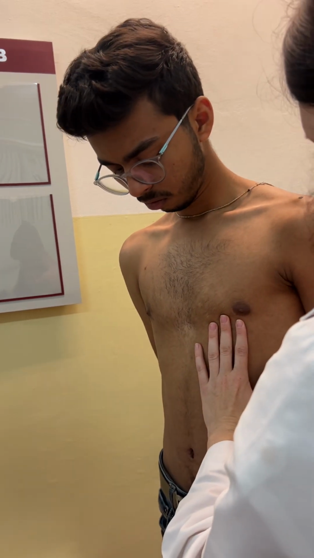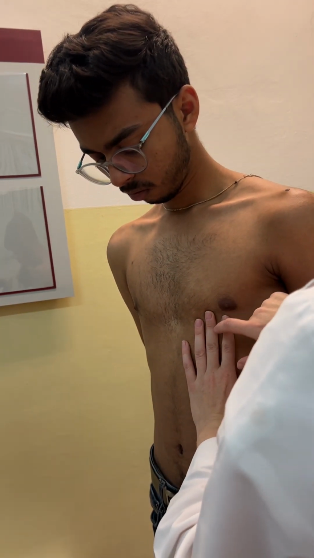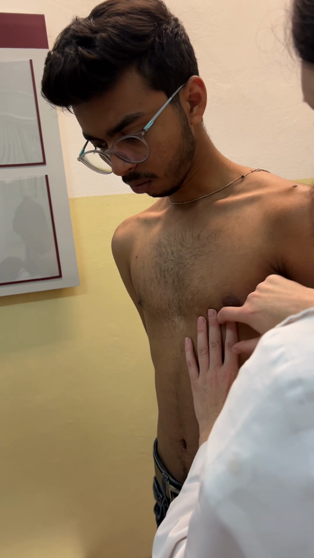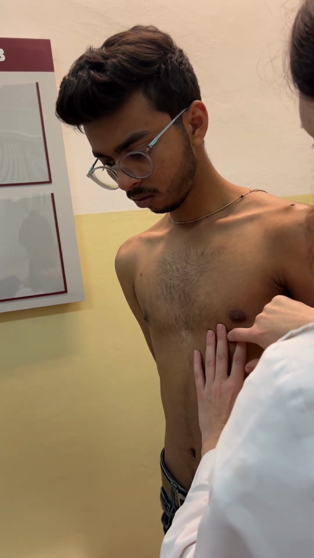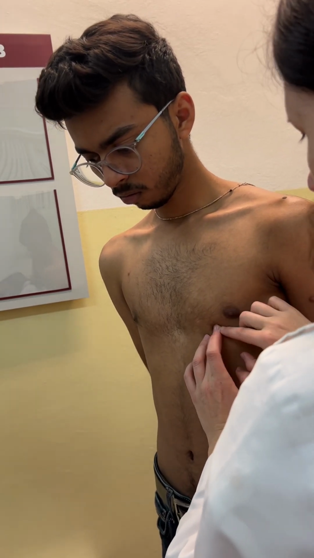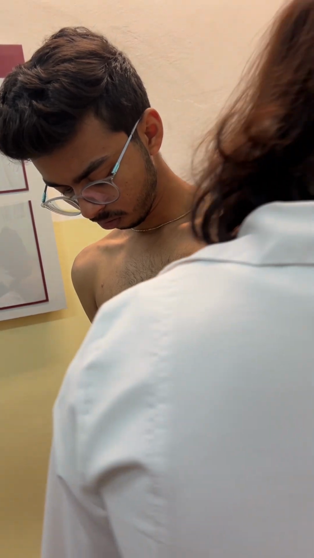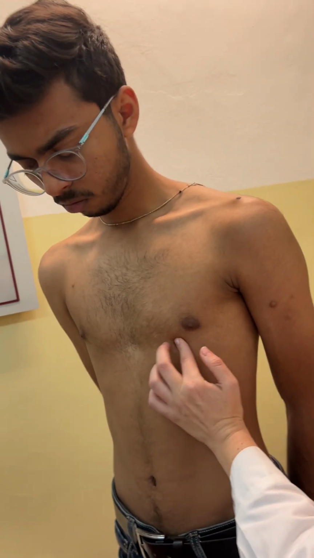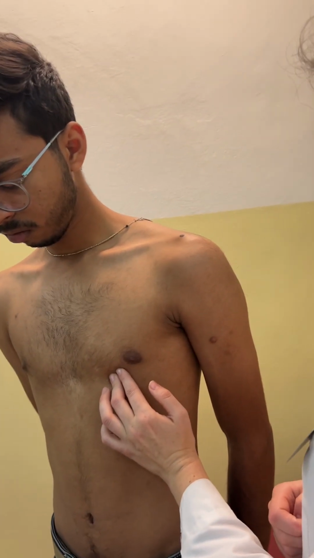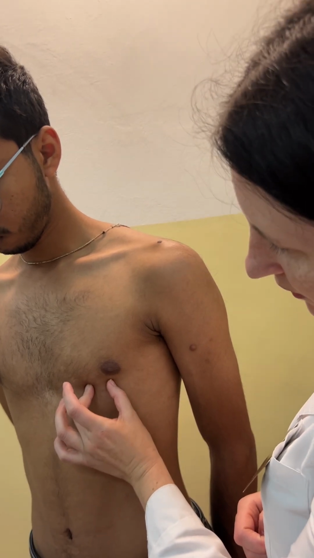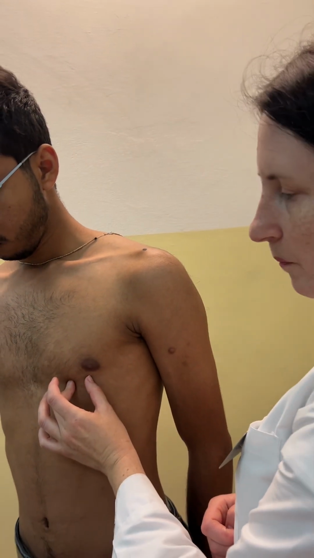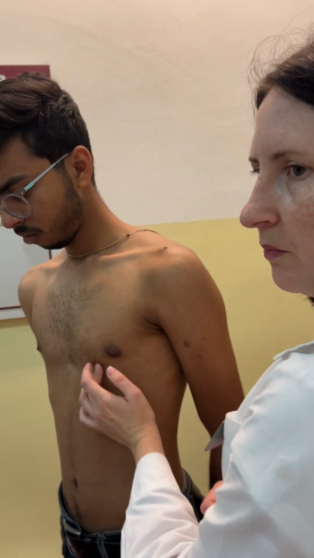Decreased resonance sound, yeah? On which finger edge will I mark the border? This one, because the resonant loud sound is here. Usually it corresponds to the position of the apical impulse, and here it will be in the 5th intercostal space, 1.5 centimeters medially from the midclavicular line. What structure makes this border? Left ventricle.